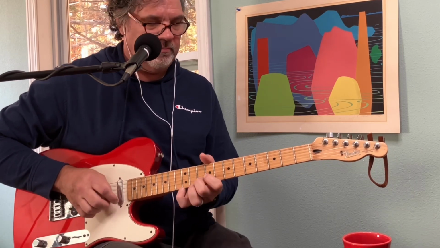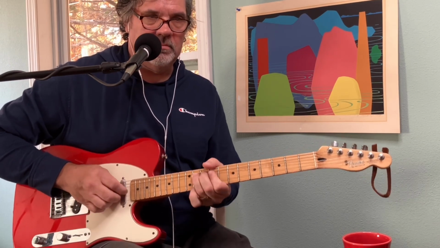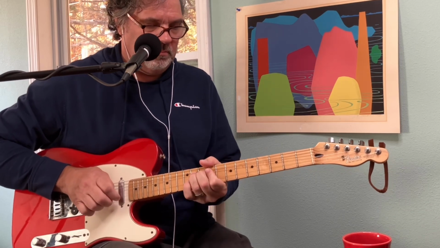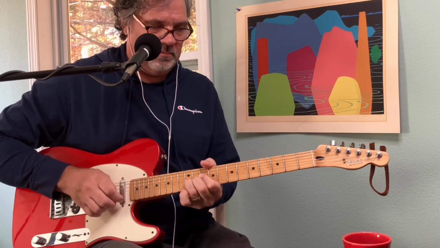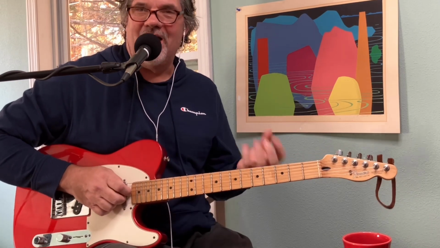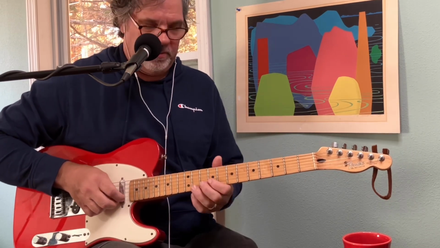Okay, now some of that E major key. More pentatonic, blues type phrasing, and then slow it down. Let's do some of these bends and hold them.